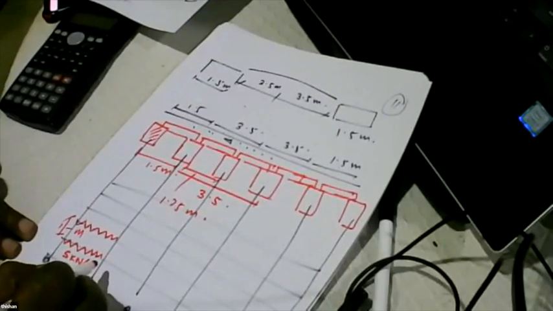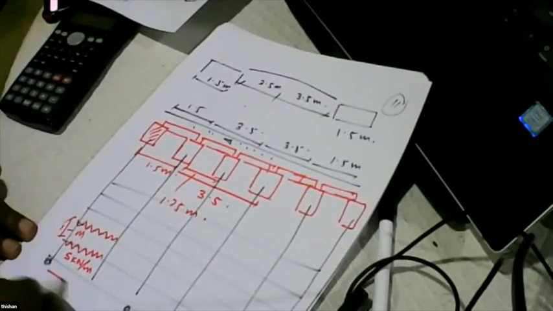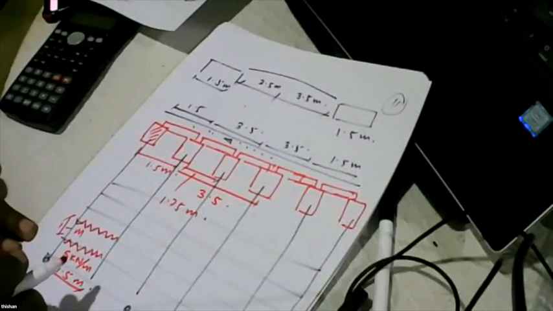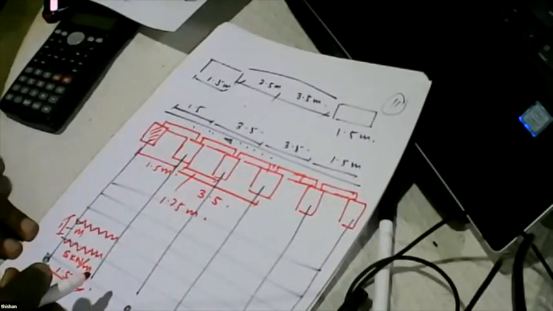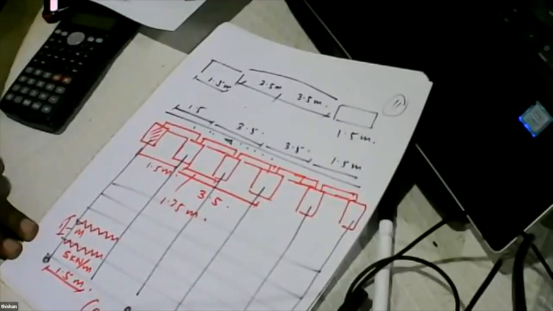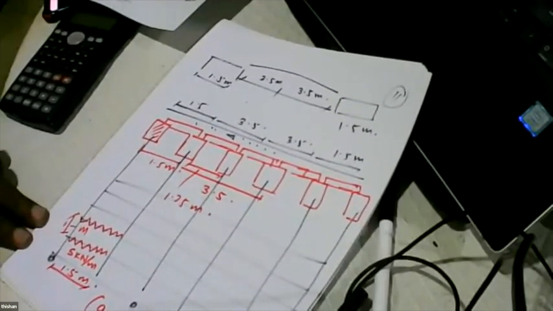You can apply a load of 5 kilonewtons per meter over a width of 1.5. Now you have to simulate what is going on with this 9 kilonewtons per meter square load on a 3 meter area.